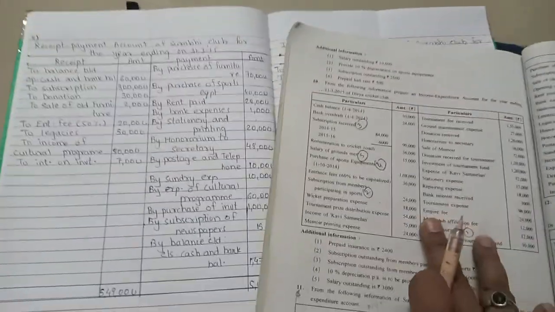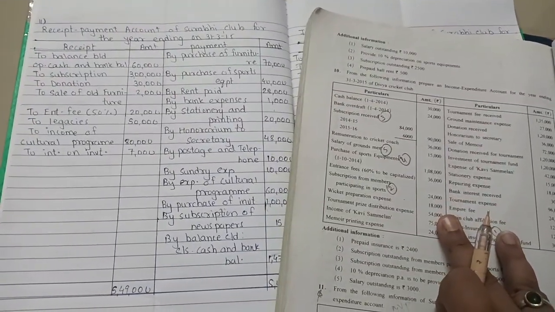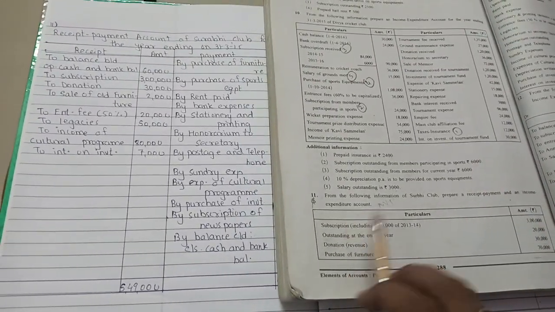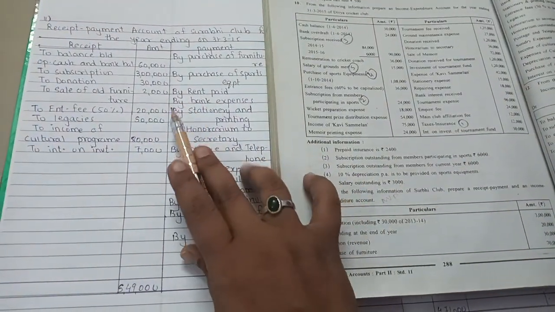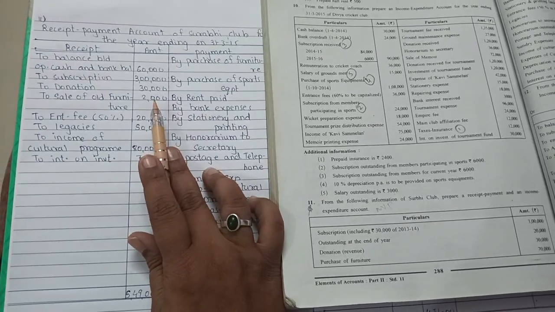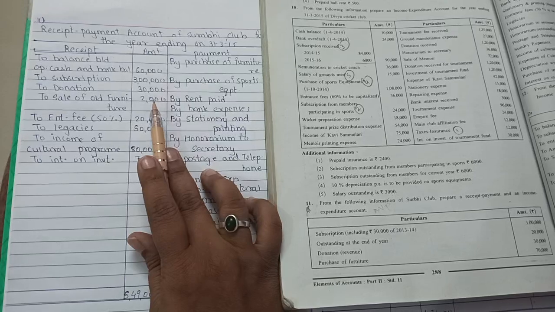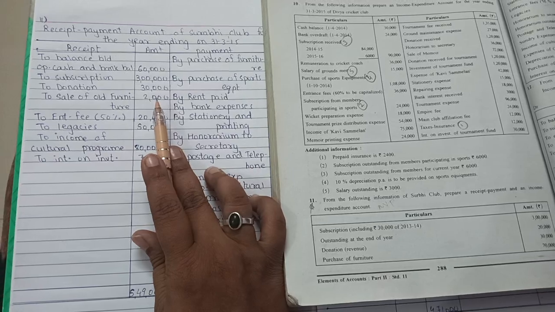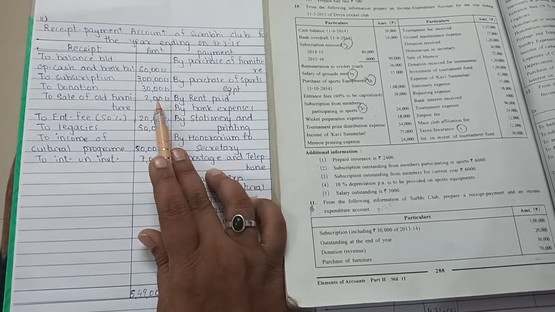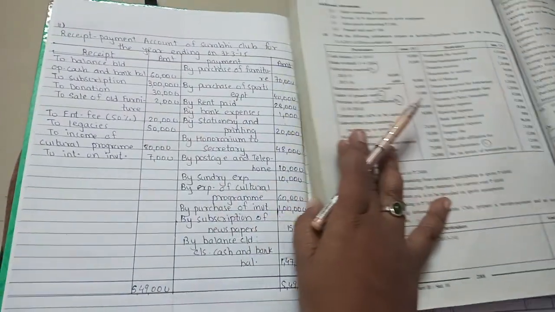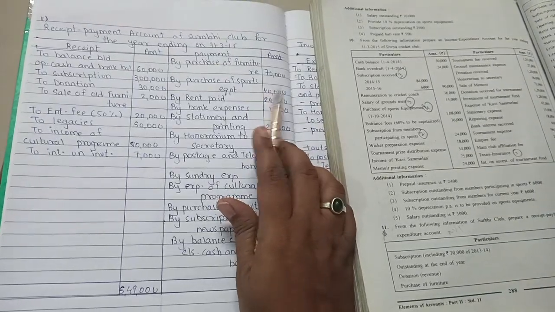Now here whatever incomes are there that we have to record on receipt side, and whatever expenses are there we have to record on payment side. Now your subscription is income, so we have to record it on income side. Afterwards, whatever outstanding or prepaid is there we have to record in income and expenditure account and not in receipt and payment account. Donation is income, so we have to record in receipt side 20,000. Purchase of furniture, it is expense, so we have to record it on expense side 70,000.